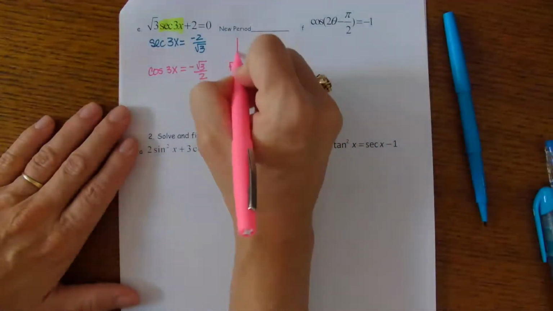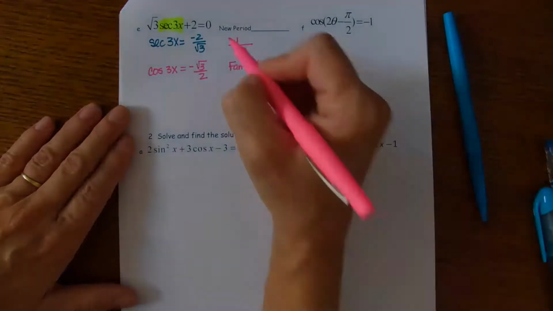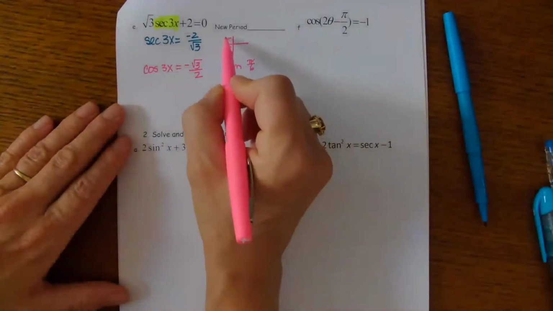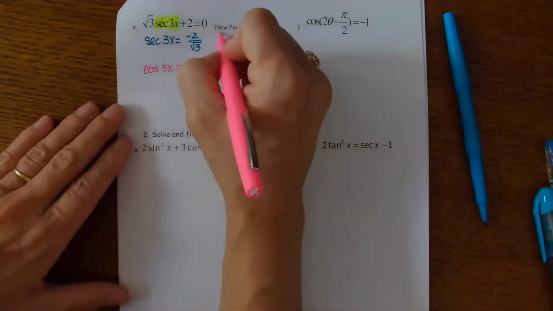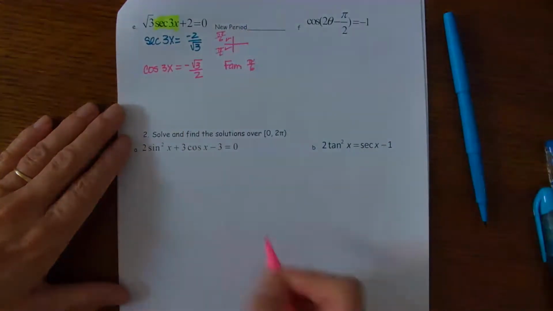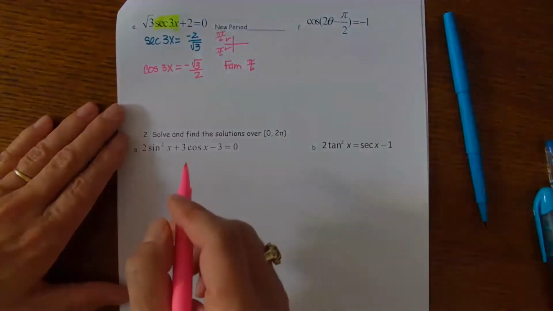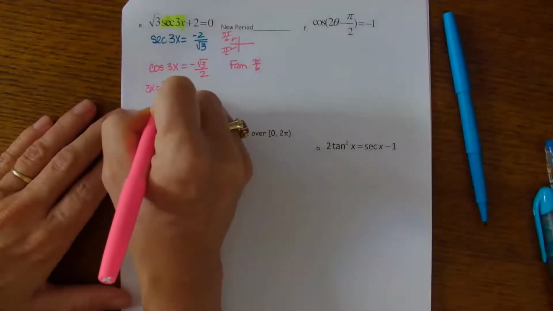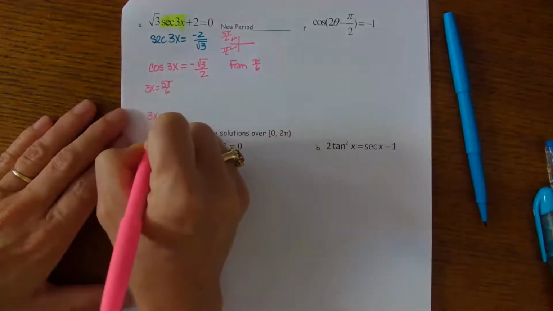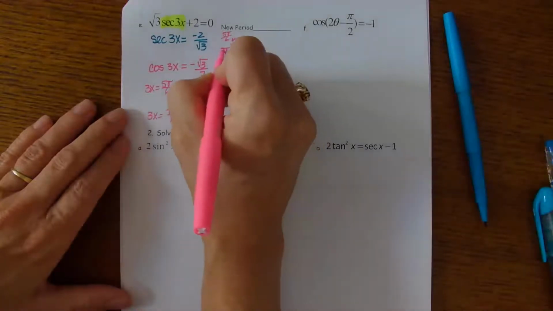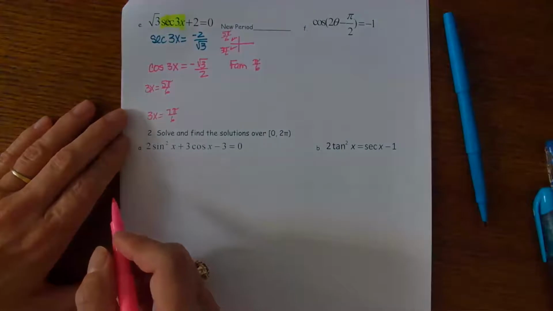Now, it's negative, so where's cosine negative? The left side, right? Because cosine means x, and x is negative on the left. Okay, so what are the names of these? This is 5 out of 6. This is 7 out of 6, right? Okay, so, but now I have this 3 there, so instead of just saying that, I have to say 3x equals 5 pi over 6, and 3x equals 7 pi over 6. Can you read that? Okay. And how do I get rid of a 3?